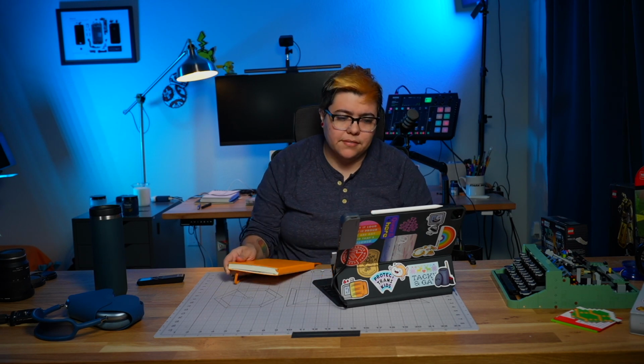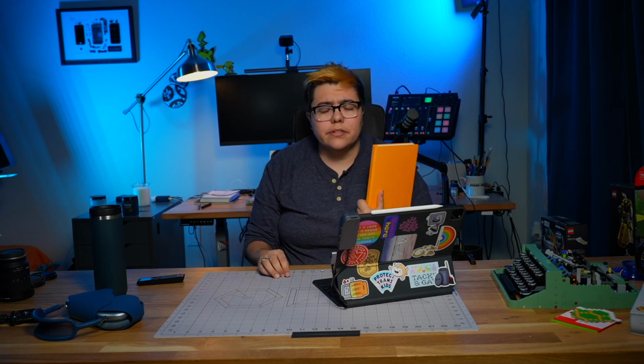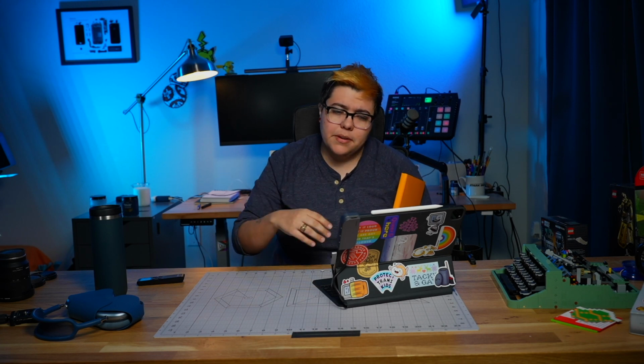But ultimately, a notebook's a notebook. As long as it works for you, that's what matters. This is just my favorite one. I currently use these for bullet journaling. If you're interested in knowing how I do a bullet journal, let me know in the comments below.